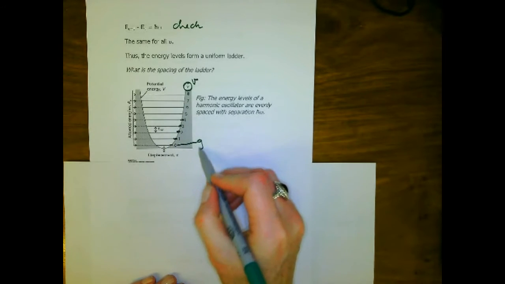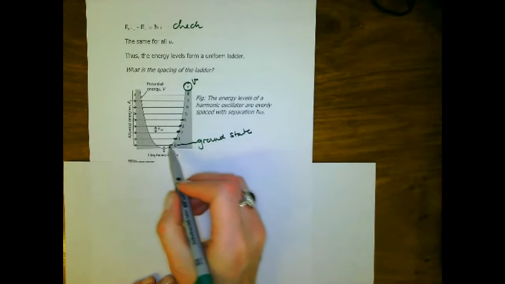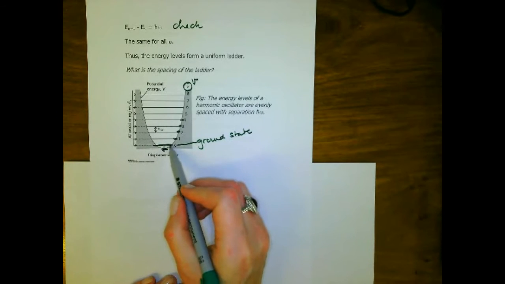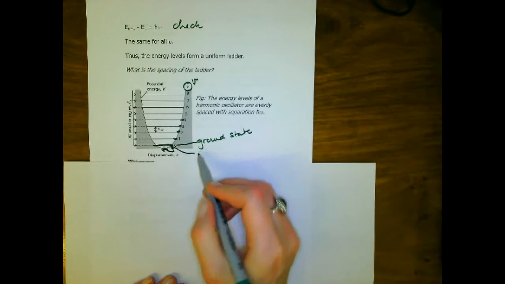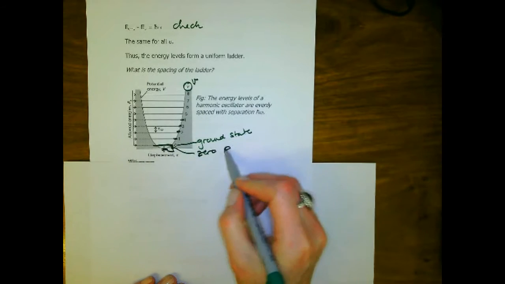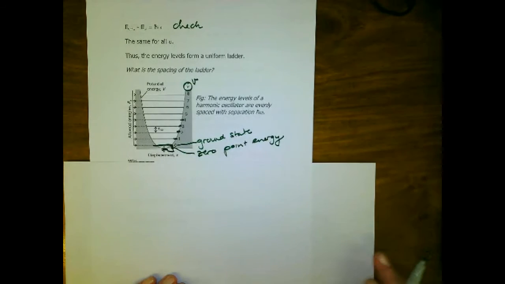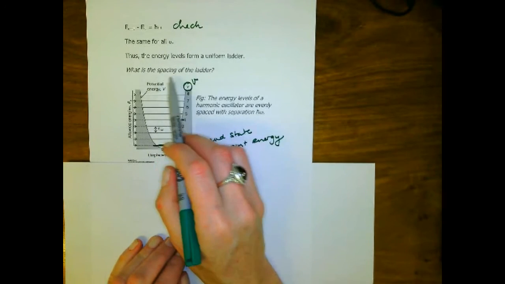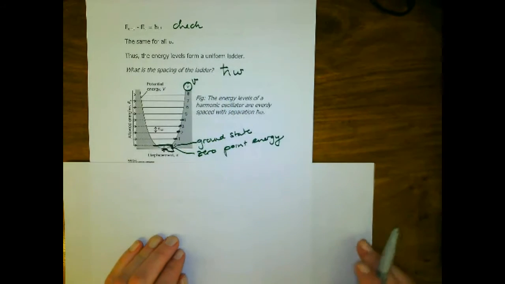Remember, we said the lowest quantum number gives us our ground state energy level. So that is our ground state. And again, I want you to notice that this is not equal to 0. So again, we have a zero point energy. Question here, what is the spacing of the ladder? Well, that is equal to h bar omega.